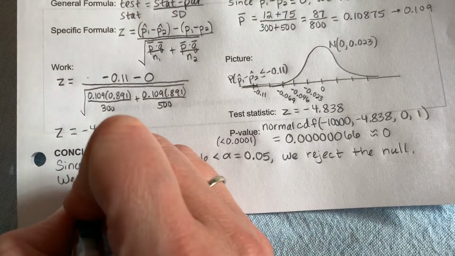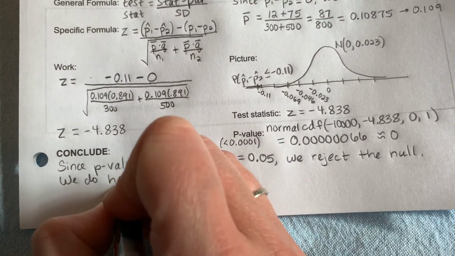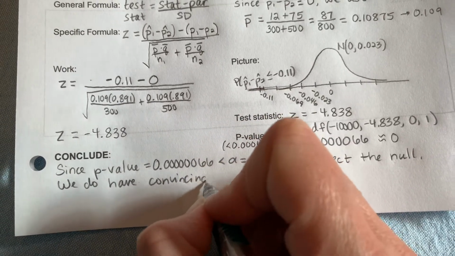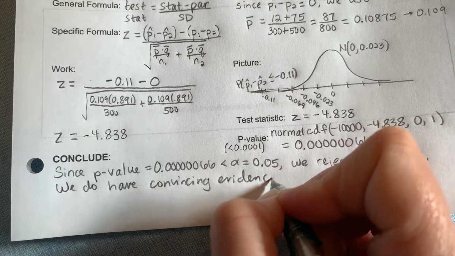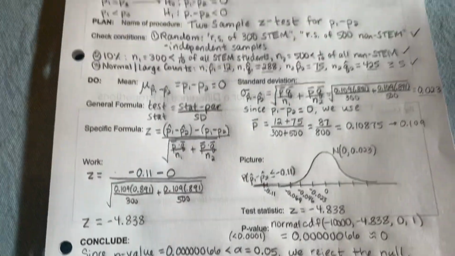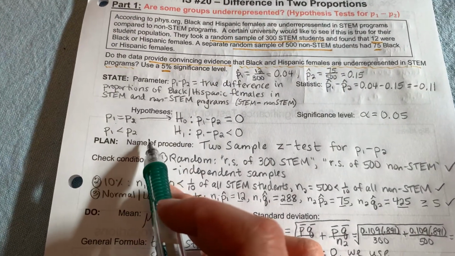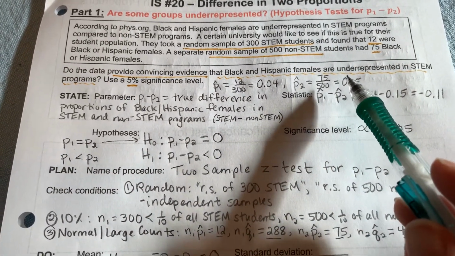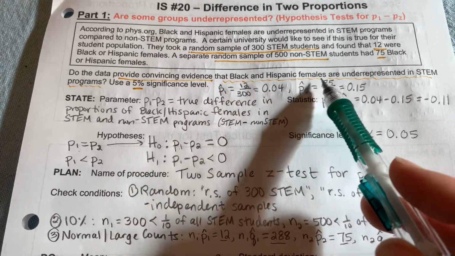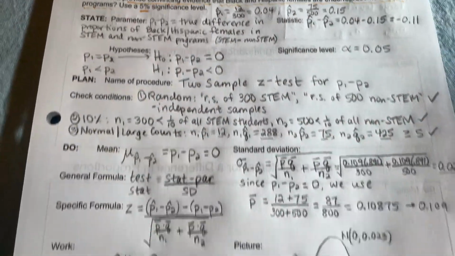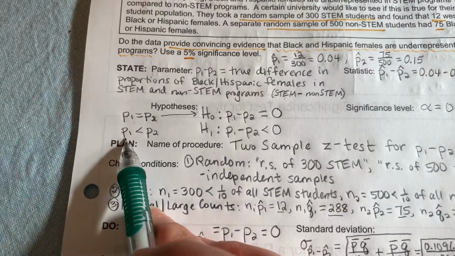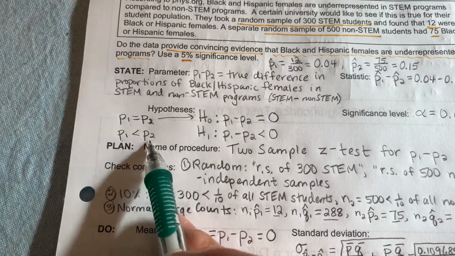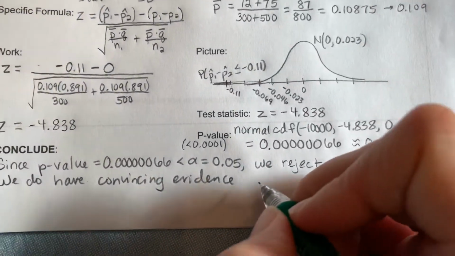So to put it in context, we do have convincing evidence. And then we could state that P1 is less than P2 and put that in context, but I'm actually going to use the original statement from the question. So we have convincing evidence that Black and Hispanic females are underrepresented in STEM programs. That's what it means for the proportion of STEM Black and Hispanic females to be less than the proportion of non-STEM Black and Hispanic females.